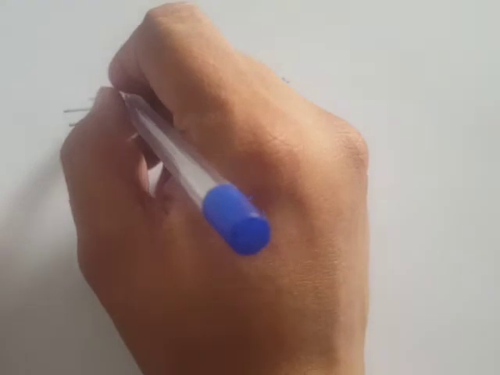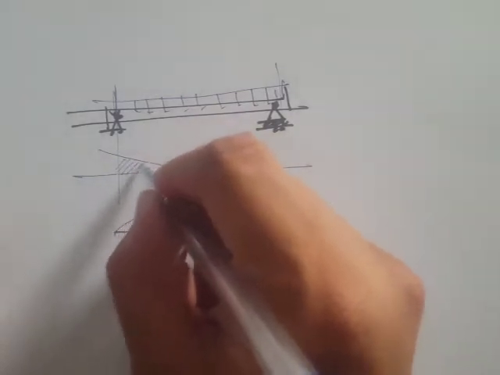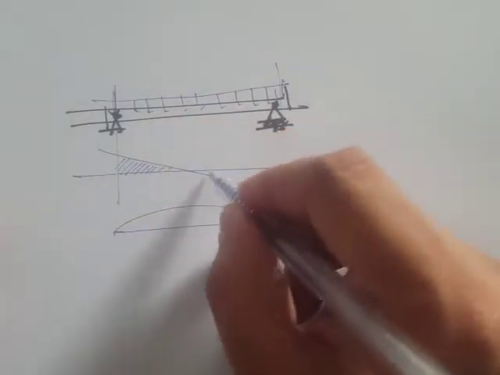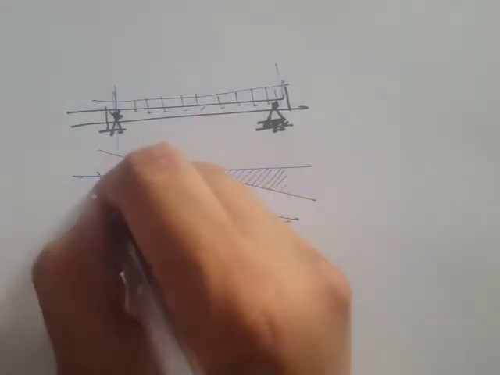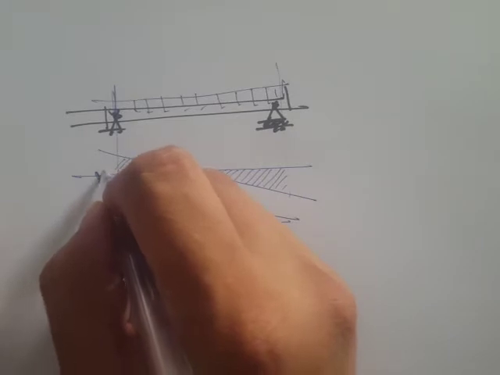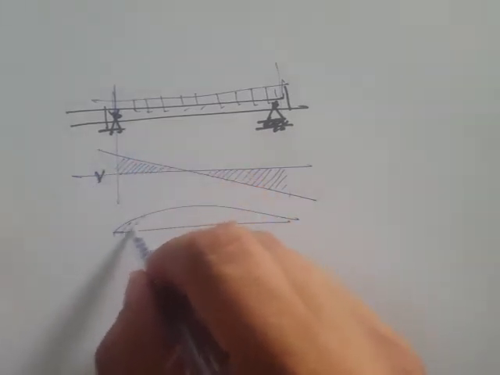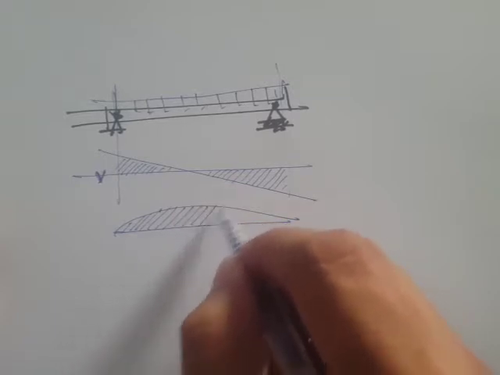When you have these flexural loads, what you get is actually shear and moment diagrams. Because of these external flexural loads, we get an internal shear. So take note, this is an internal force. So we have an internal shear, and then we'll have an internal moment.